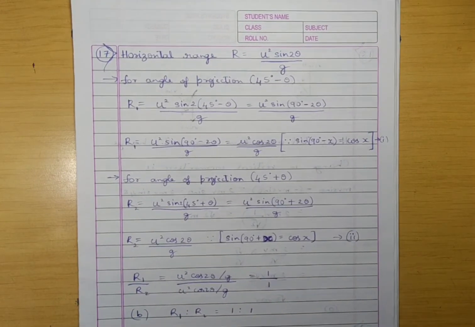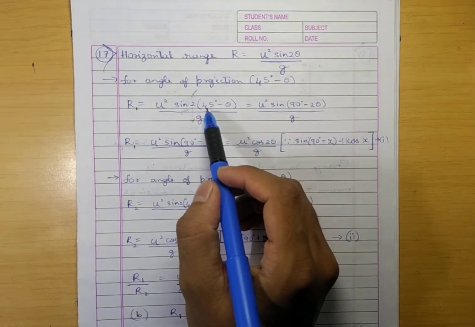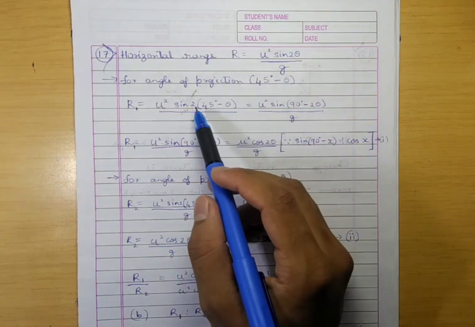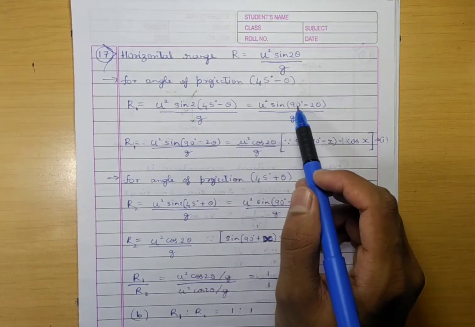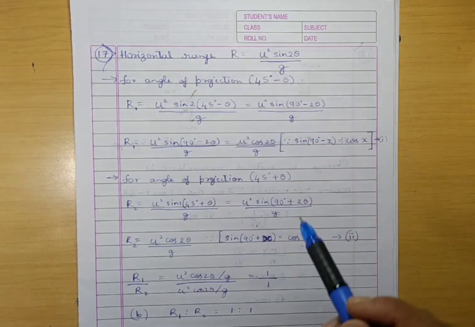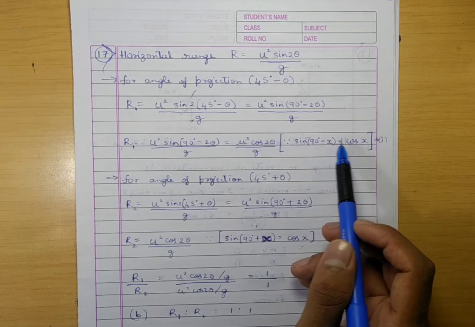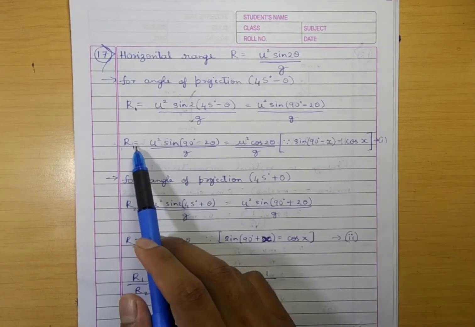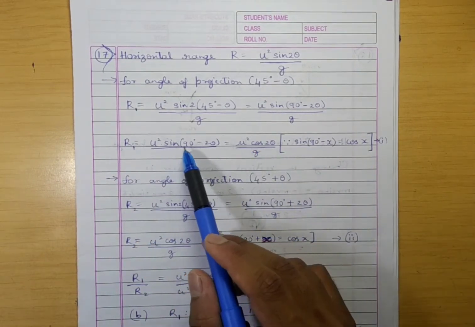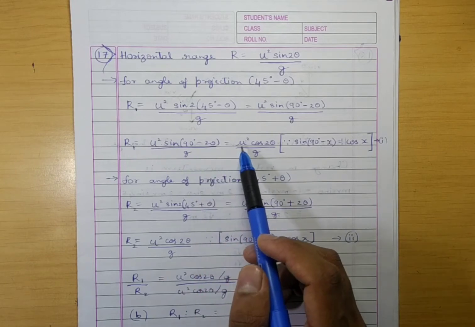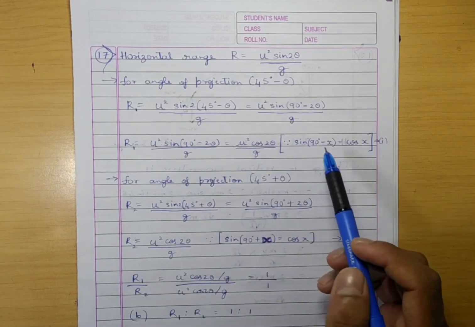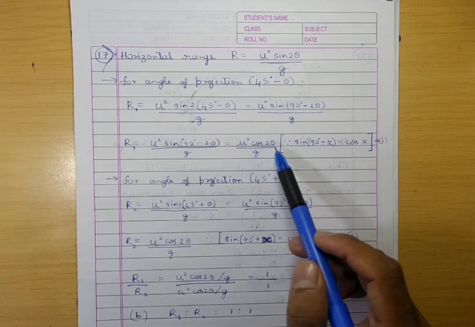For angle of projection 45 degree minus theta, R1 is u square sine 2 into 45 degree minus theta by g. So if we multiply 2, we get u square sine 90 degree minus 2 theta by g. But we know that sine 90 degree minus x is equal to cos x. Here x is 2 theta, so therefore R1 is equal to u square cos 2 theta by g. Equation 1.